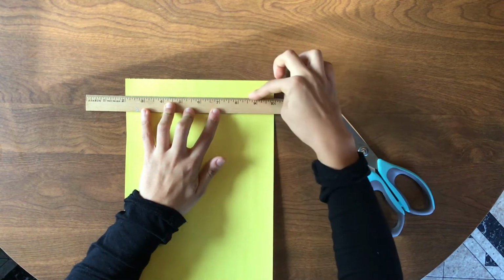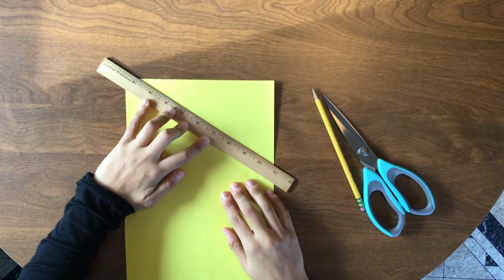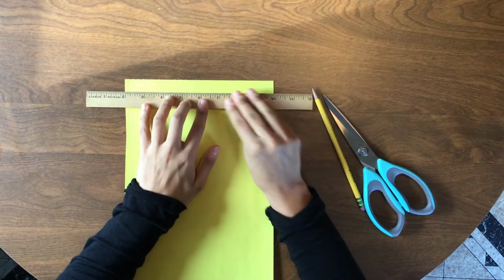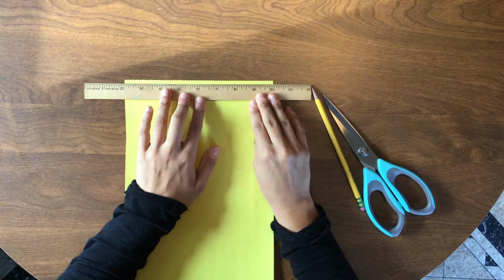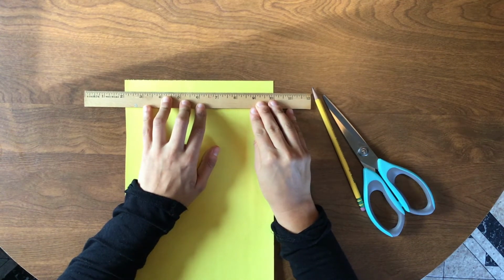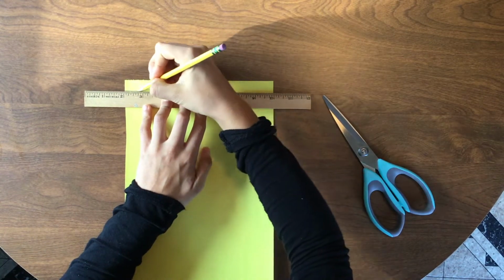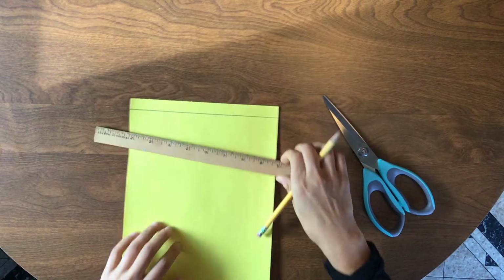my paper. Now, you don't want it to be like this. You don't want it to be way down here. You want your line to be right about there. We don't want it so close. We want it just about there. That's about like a 1/2 inch. It doesn't have to be a 1/2 inch, but that looks just fine, and I'm just going to draw a line across. So there we go.